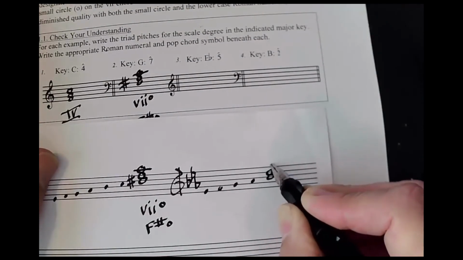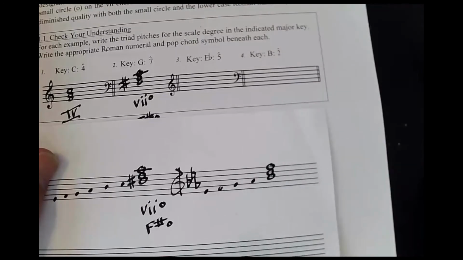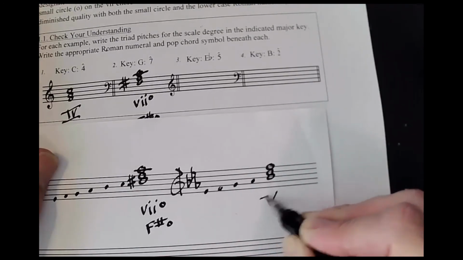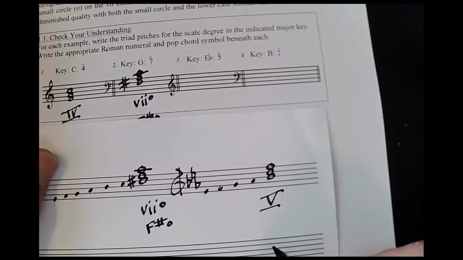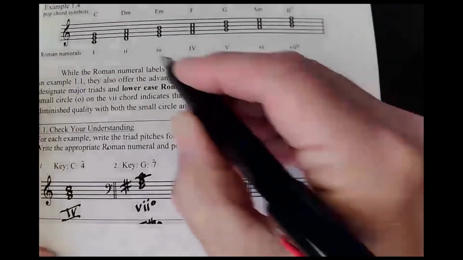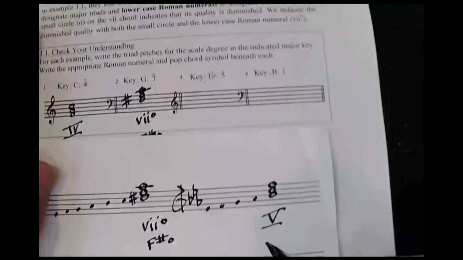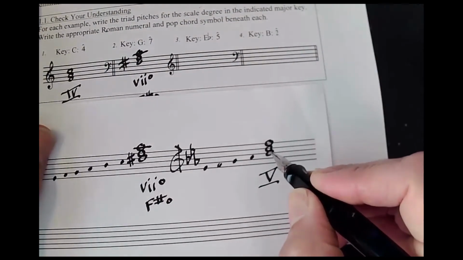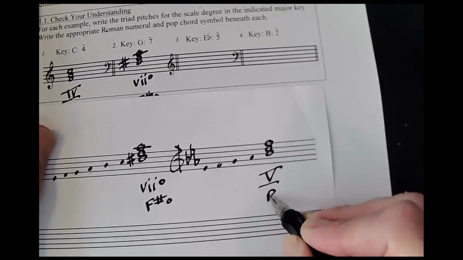Build that chord all in thirds, and I've got it. Scale degree 5, which would be Roman numeral 5. I use an uppercase to indicate it's major because the 5 is always major in a major key. And I indicate the popular chord symbol by taking that lowest note, B flat.